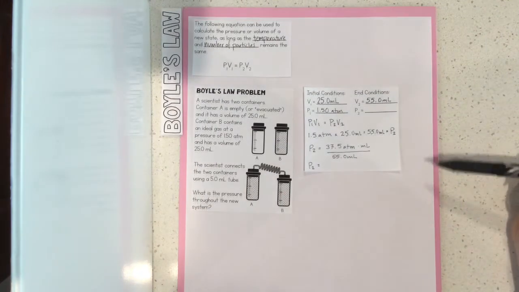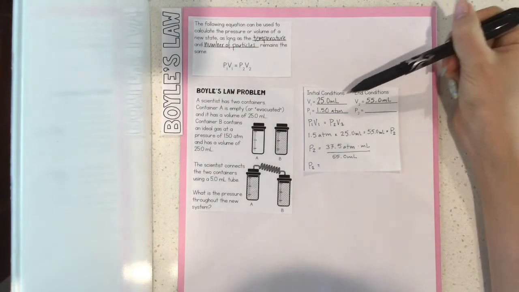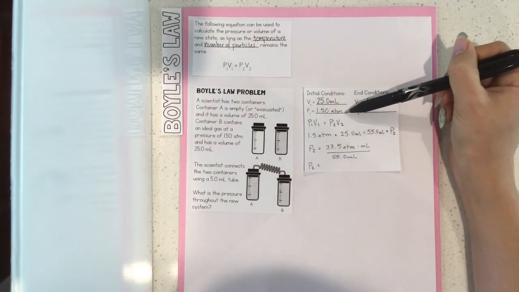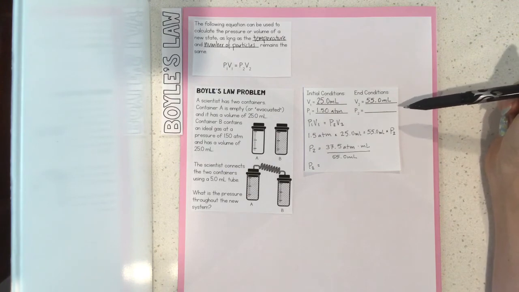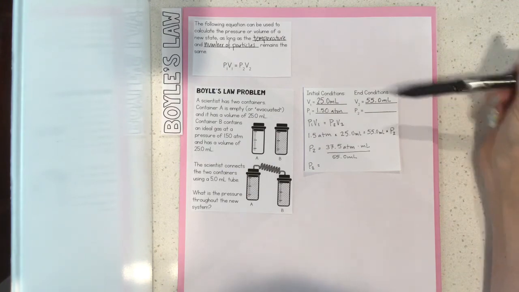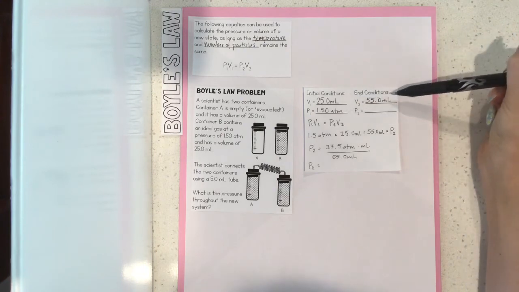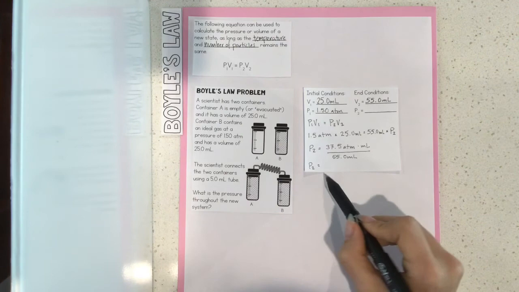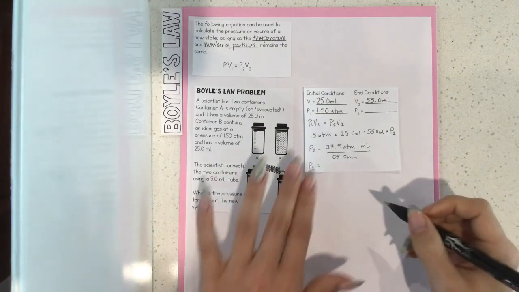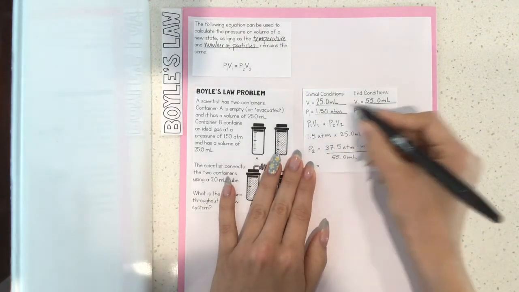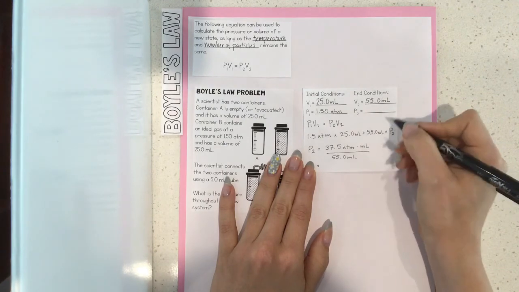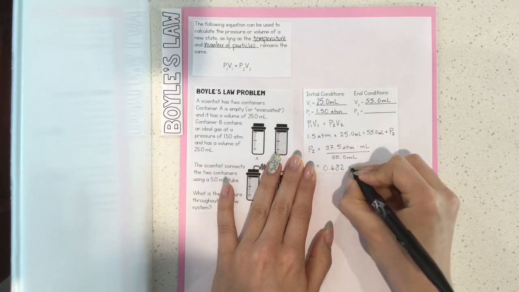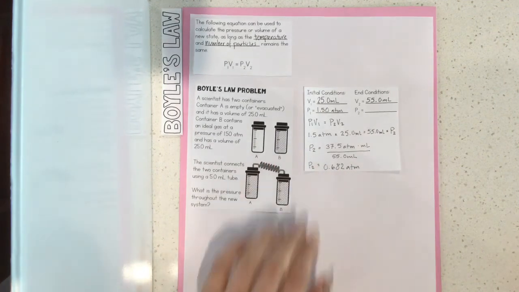As you can see, I'm not too interested in the units because we start with milliliters, we end with milliliters. We start with atmospheres, so our final pressure is going to be in atmospheres. If our volumes had different units, we would have to change one of them in order for them to match. So here, pressure 2, you can use your calculator. If our volume is increased, that means our pressure should decrease, and that's what we see here. That's our new pressure.